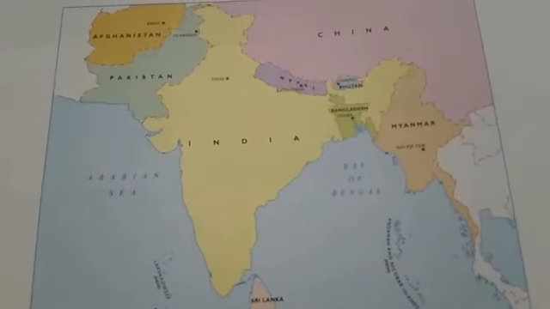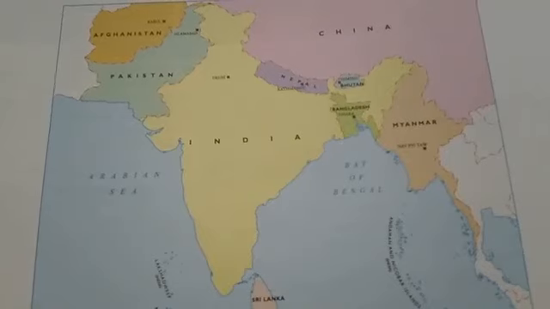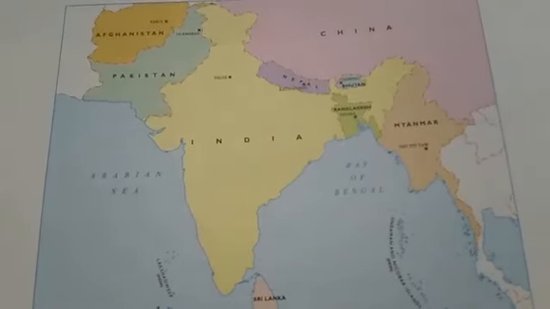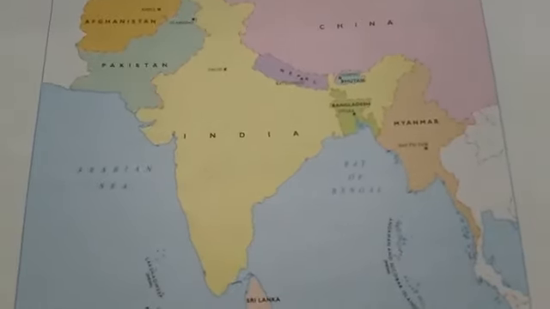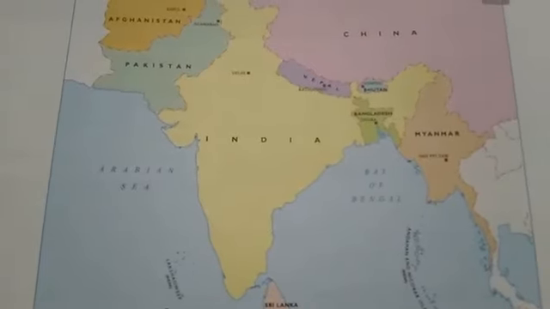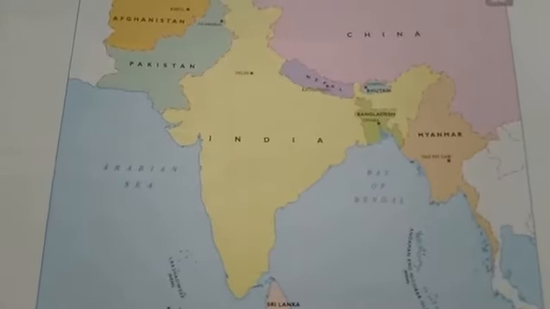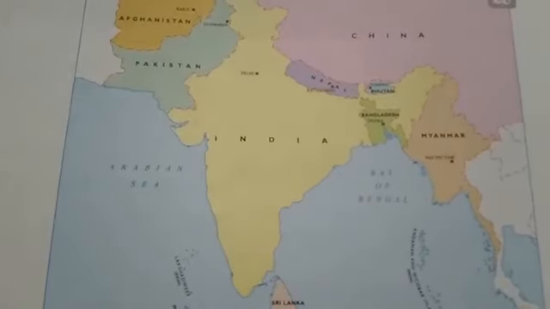Always remember, Tropic of Cancer passes through the middle of the country. And I am telling you again, whenever you read this chapter, you have to consult the map. Otherwise, you can't memorize all the facts and matters. Okay?